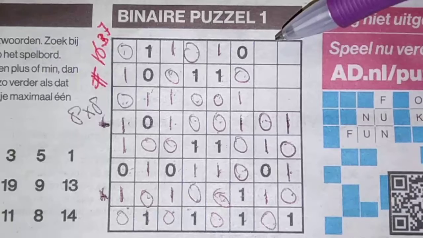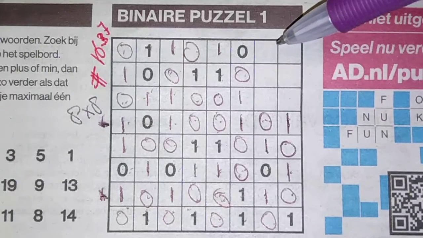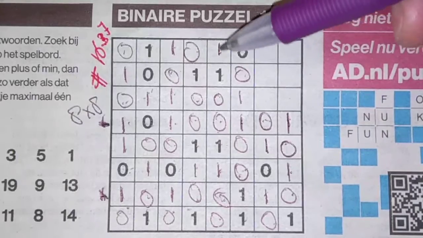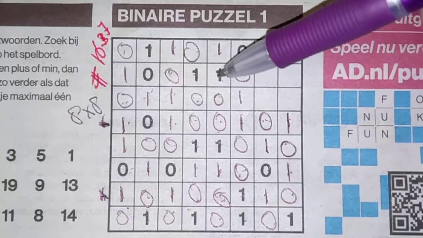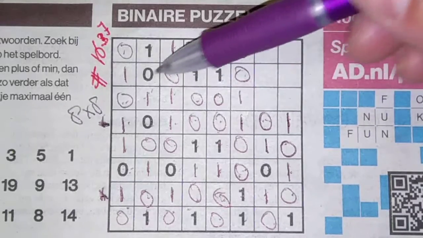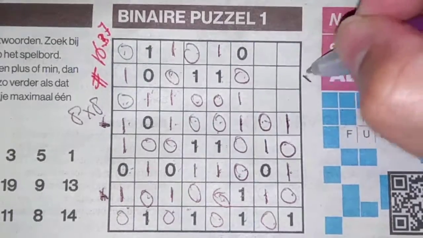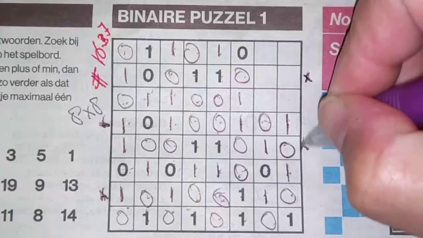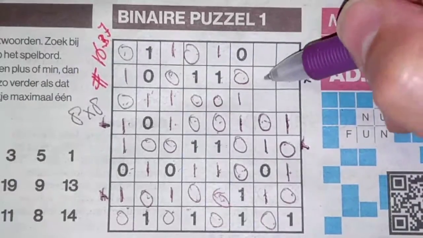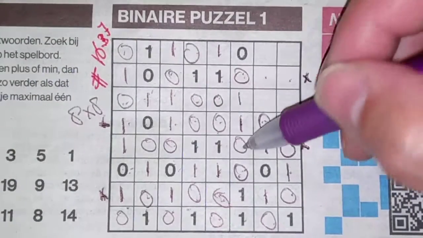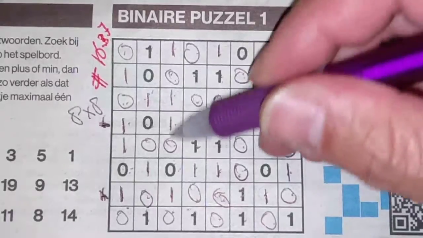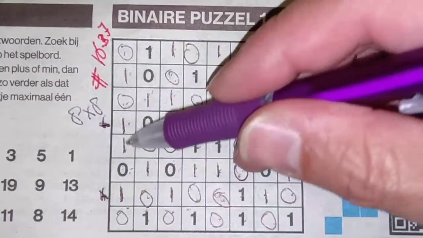Do we need to compare again? Yes. Let's compare. Yes, the second row and this row. Empty boxes: 0 0 1 1 1 1 0 0 0 0 1 1.